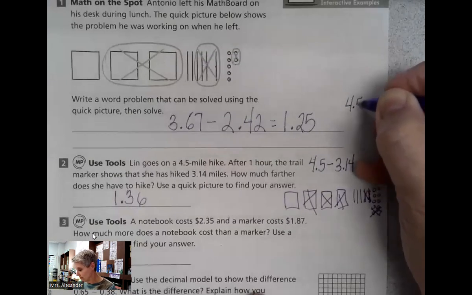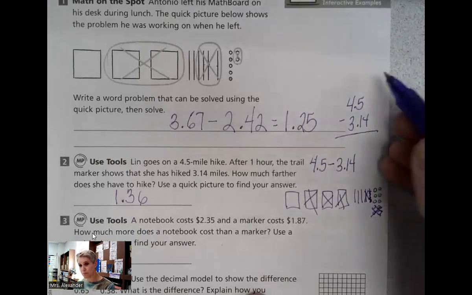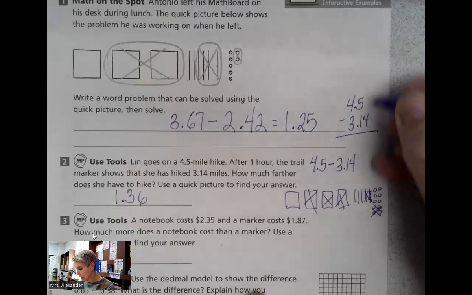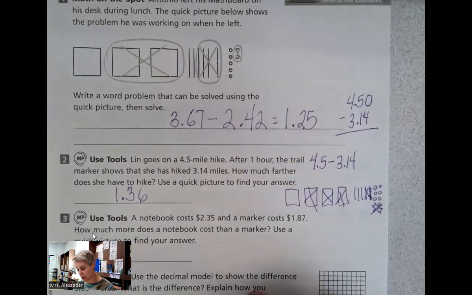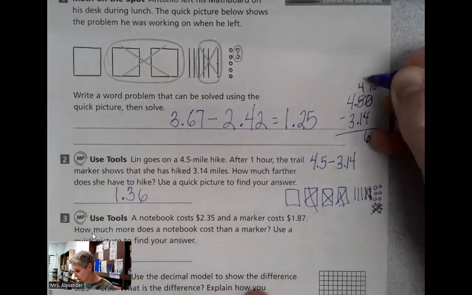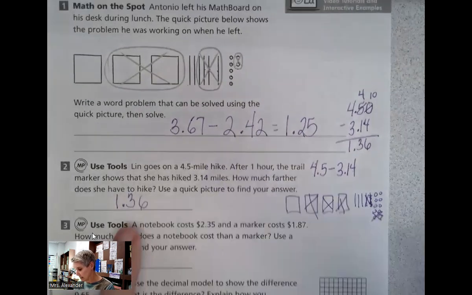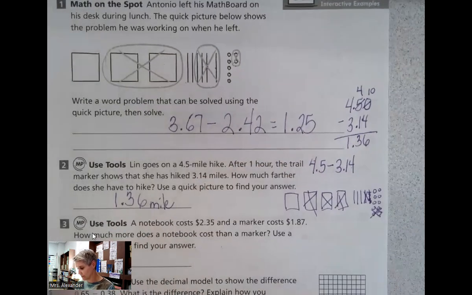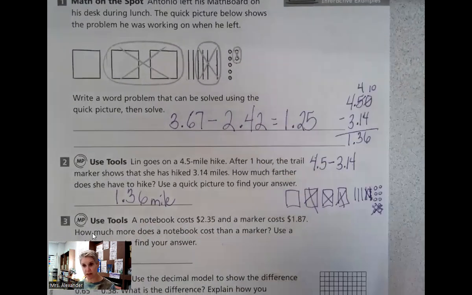Let's check that. I'm going to go back up here where I have room. 4 and 5 tenths minus 3 and 14 hundredths. As we talked about in class, I have nothing in this hundredths place, so I'm going to fill that in with a 0, and that does not change the value of my original number. Now I'm going to regroup. I have 6, 4 minus 1 is 3, 4 minus 3 is 1. 1 and 36 hundredths miles. That will be your answer. Quick picture, checked it with the equation.